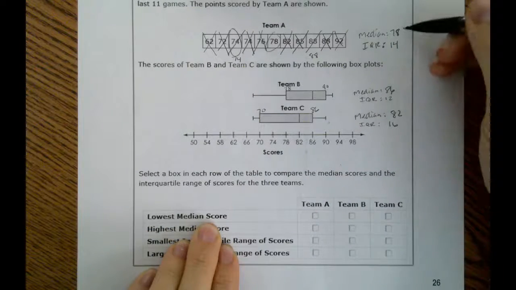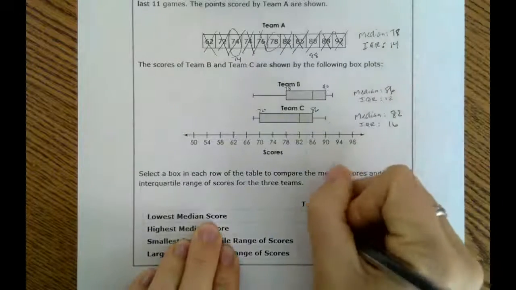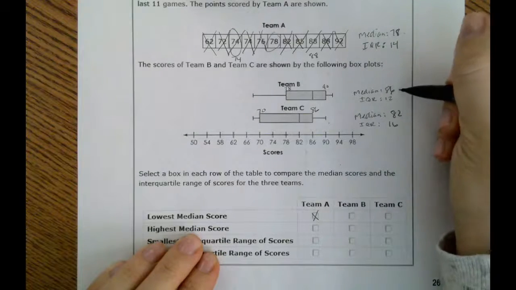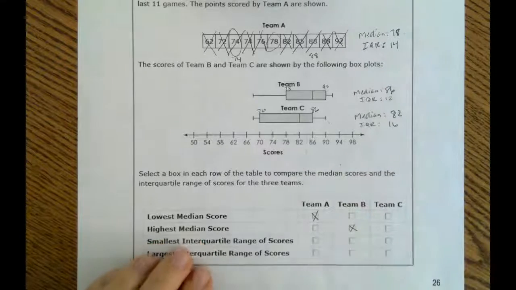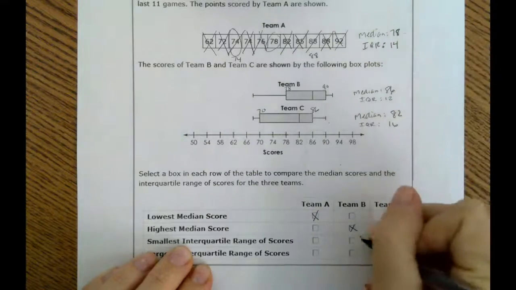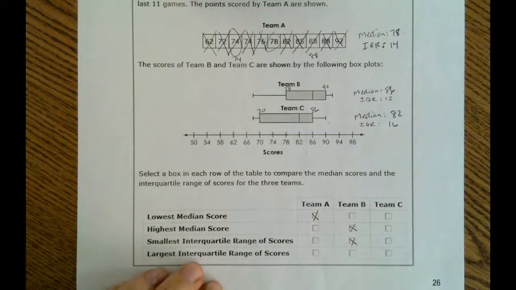Okay, so now we are able to answer these. Our lowest median score, so we want to find our lowest median, which is going to be Team A. Our highest median score is going to be Team B with 86. Our smallest IQR of scores is Team B. And our largest IQR is 16 for Team C.